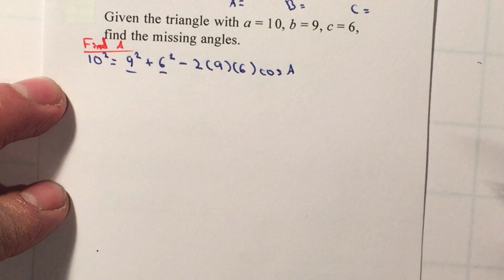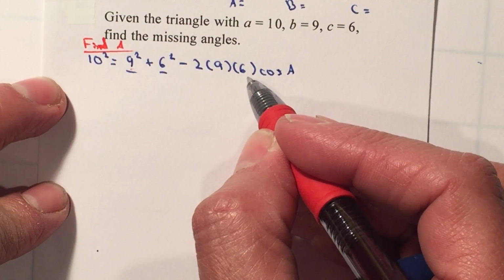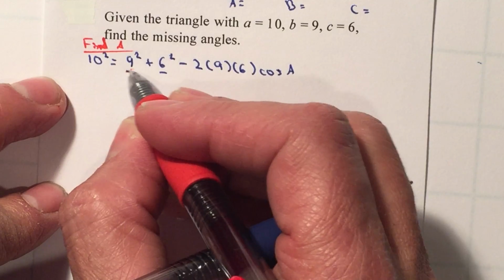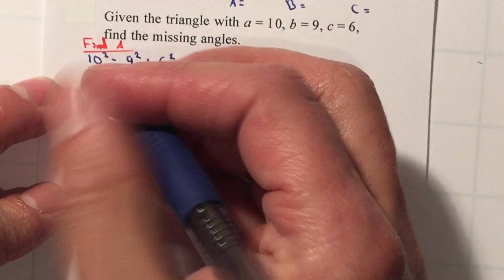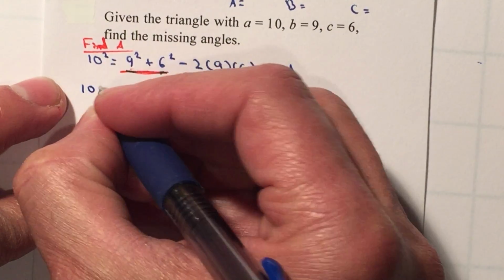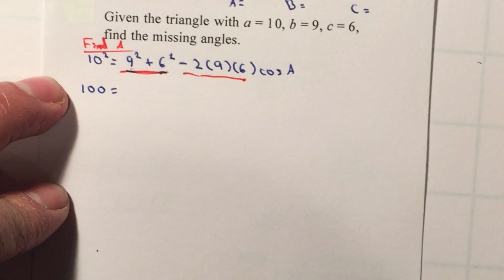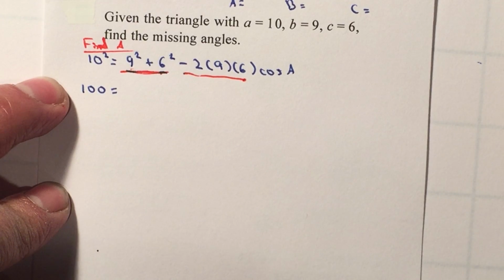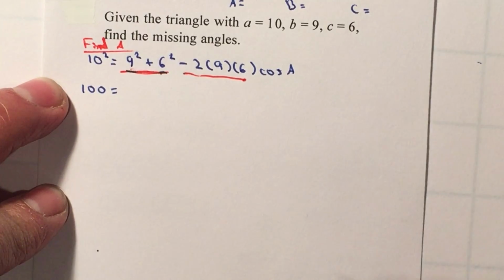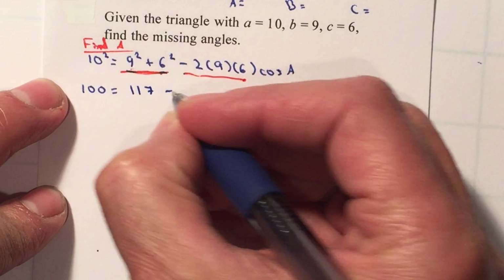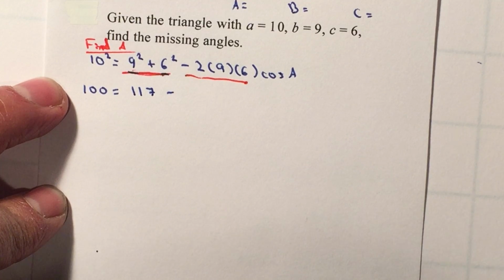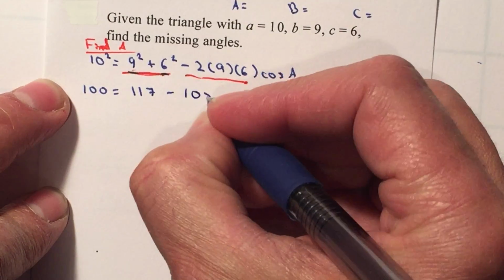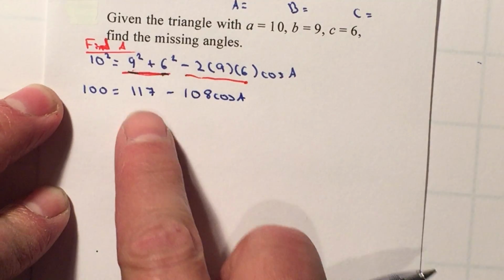Now, one of the most common mistakes is that people multiply everything together, and you can't. These ones are adding, so I can multiply those together at once, and then I can multiply these ones together at once. 10 squared is 100, and 9 squared is 81, but let me just type everything in the calculator. 9 squared plus 6 squared, which is 117, minus 2 multiplied by 9 multiplied by 6, which is 108, multiplied by the cosine of A. Remember, you cannot subtract those two numbers.